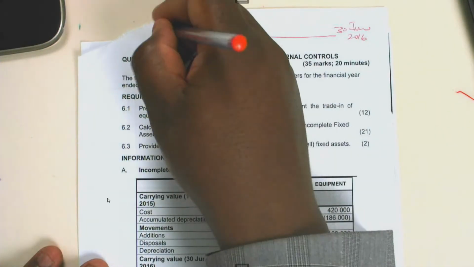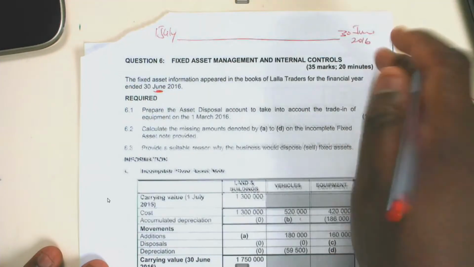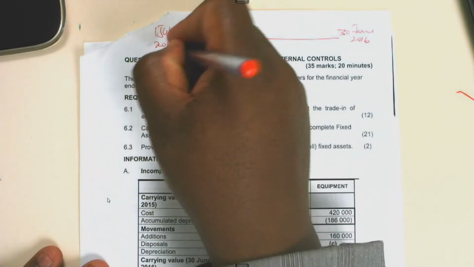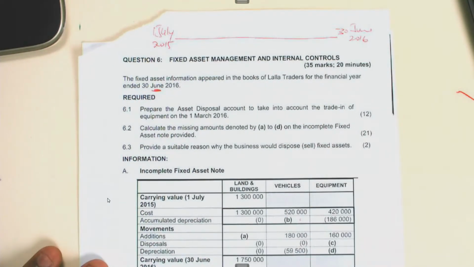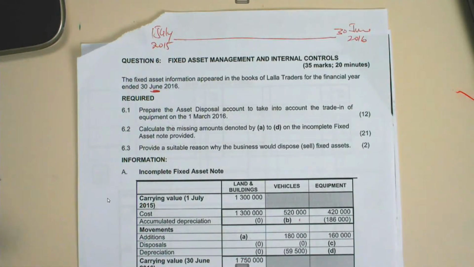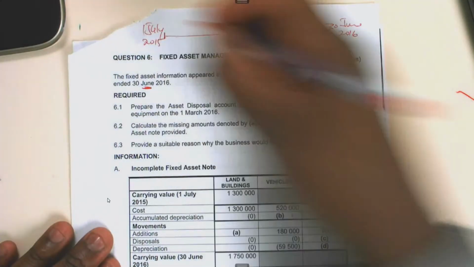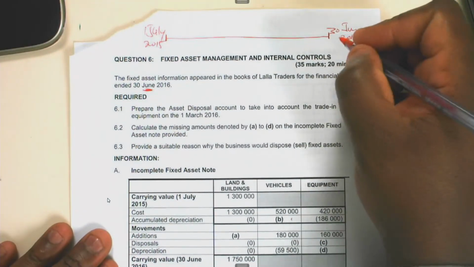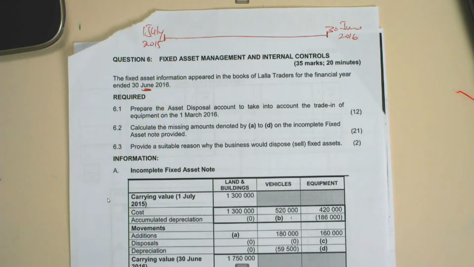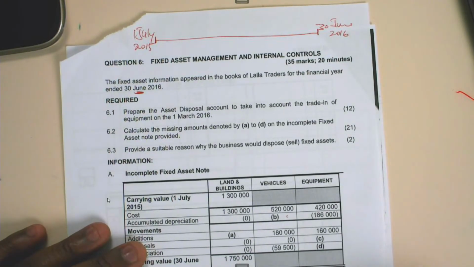The beginning of the financial year will be 1 July 2015, a day after the end of our financial period. Now we are required to prepare the asset disposal account to take into account the trading equipment on 1 March 2016.